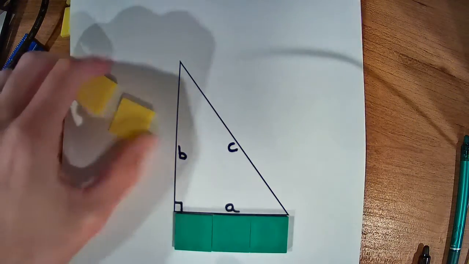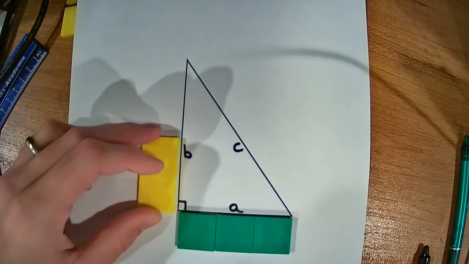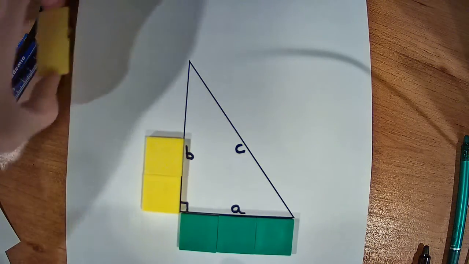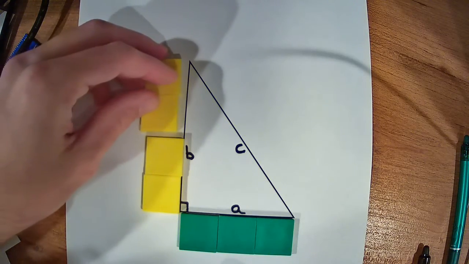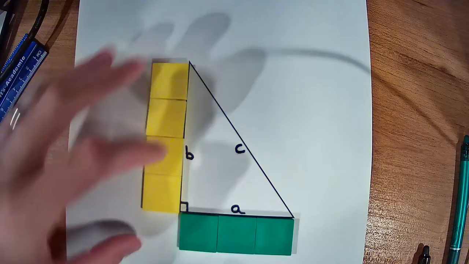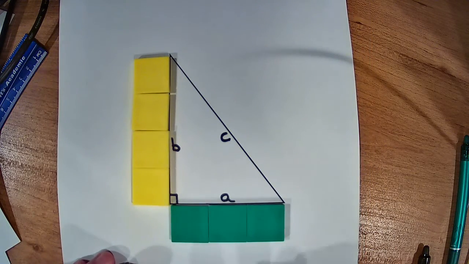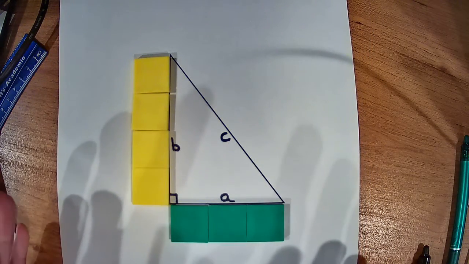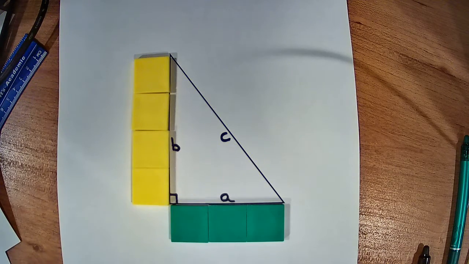Let's take a look at side B. Let's see if we can figure out how long it is. There's 2, and there's 2 more. So it looks like it's about 4 inches long. Now, here's what Pythagoras found out hundreds and hundreds of years ago.